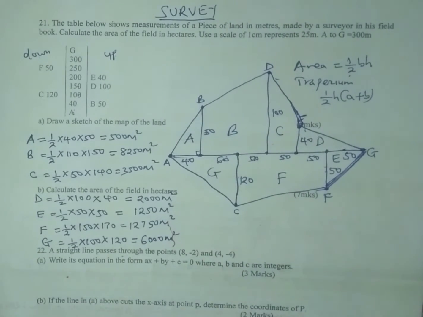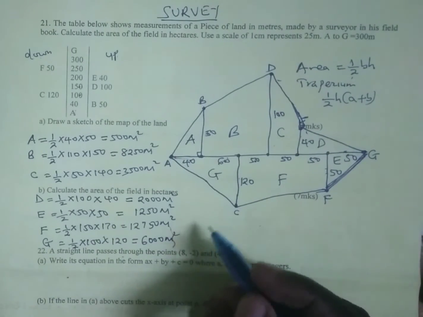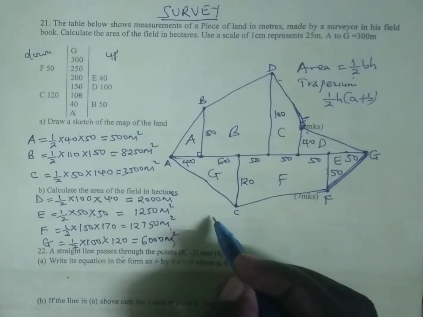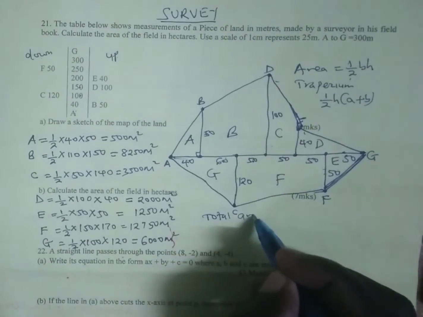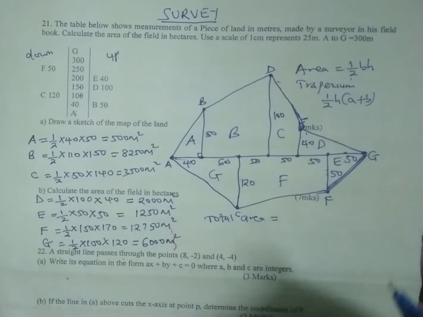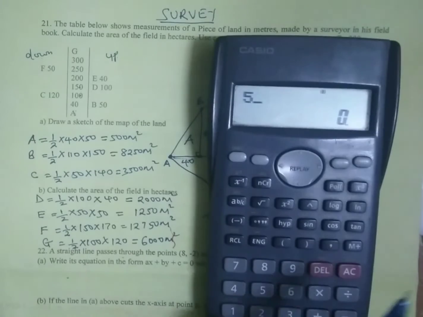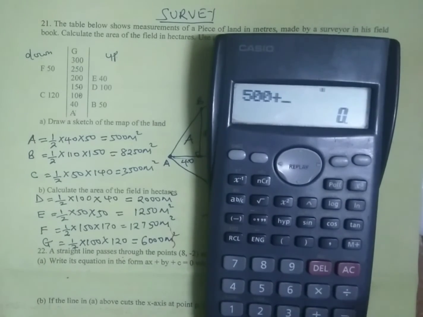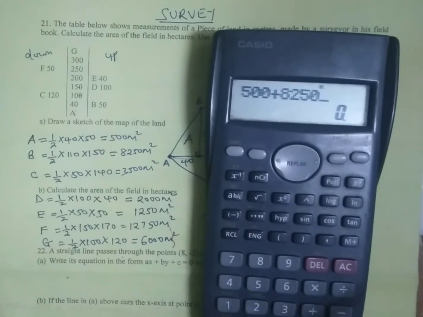Having finished calculating the areas of the respective shapes, we can now calculate the total area in meters square. The total area in meters square is going to be 500. We add 8,250.